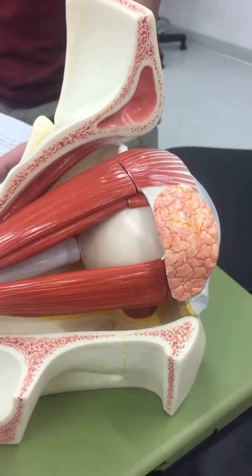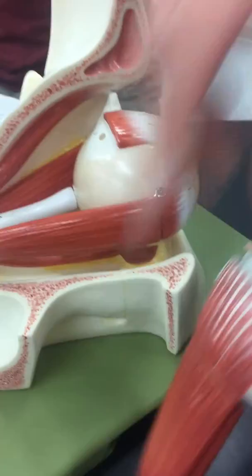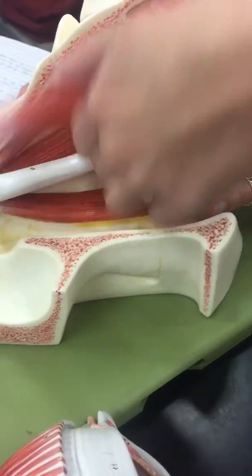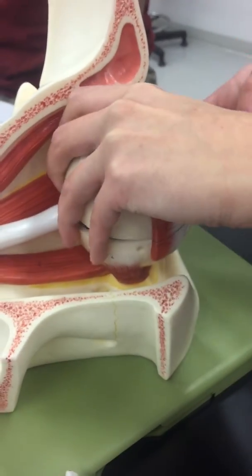Then we're going to move on to your eye. Let me detach this. I can get this out.